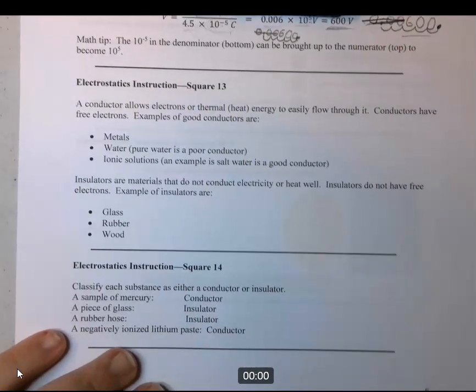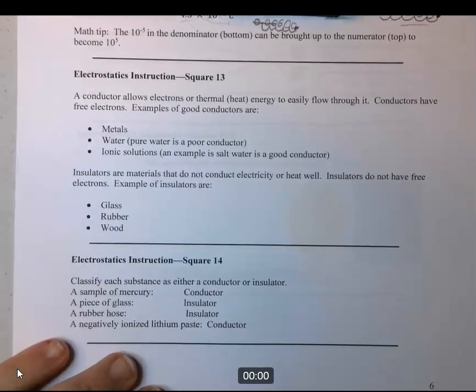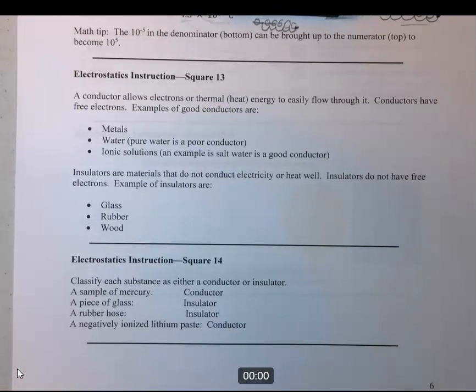All right, and then square 14, they ask you a question. Classify each substance as either a conductor or an insulator. Sample of mercury. Mercury is a liquid at room temperature, but it is a metal, and therefore it does conduct electricity. A piece of glass, they just mentioned, that's an insulator. A rubber hose, insulator. A negatively ionized lithium paste. That sounds kind of confusing. The key word is ionized. If it has ions, that is positive and negative charges, then it would be a conductor.